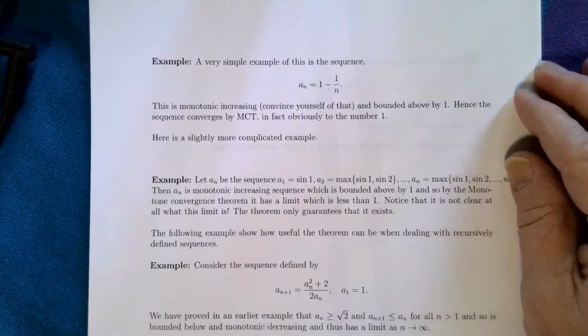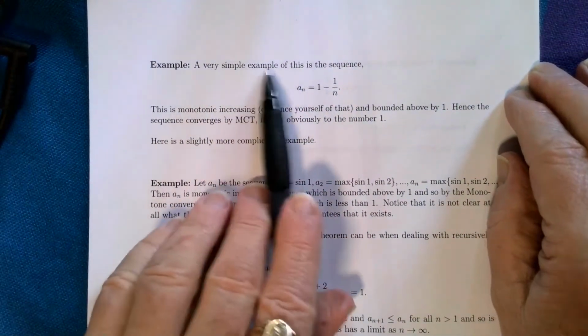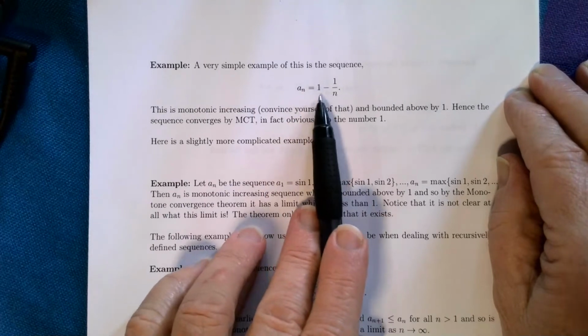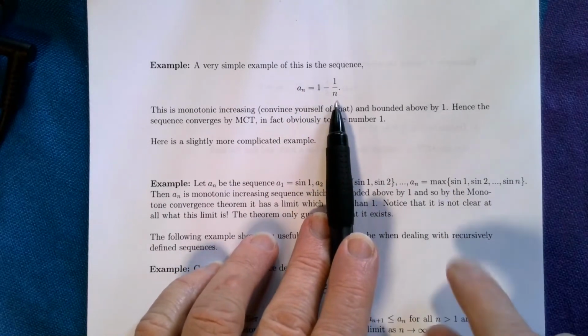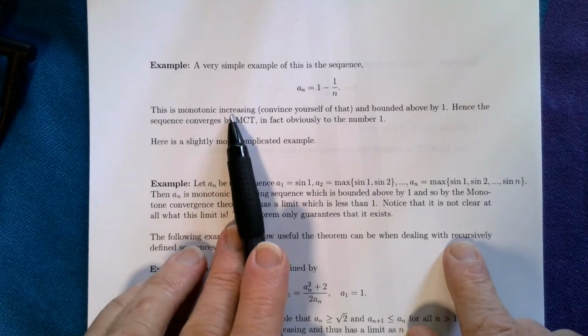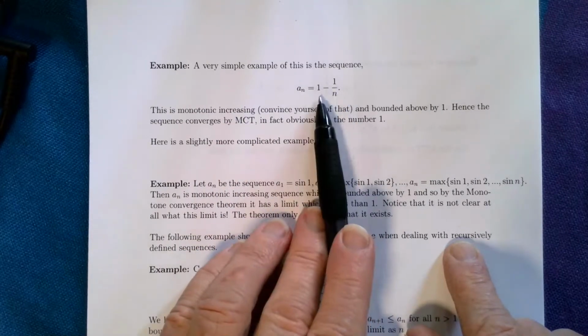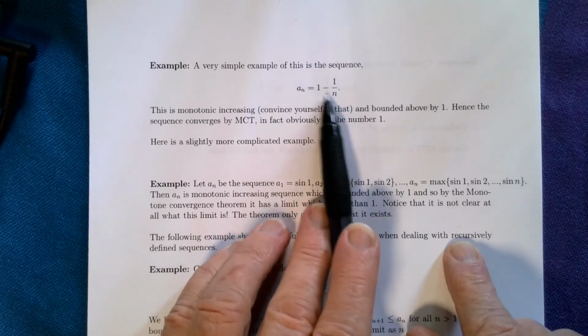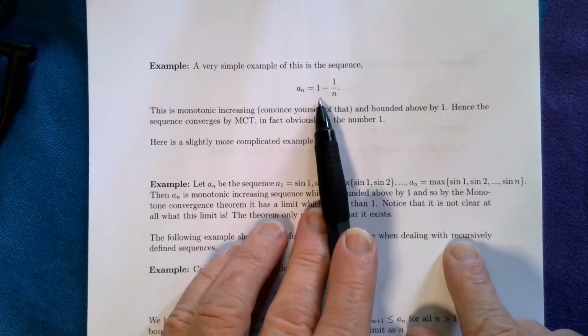Here's a very simple example of one of these. The sequence a_n is 1 minus 1 over n. It's clearly monotonic increasing. So the first term would be 0, the second term will be a half, the next term will be 2/3.